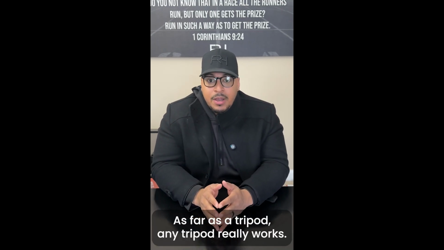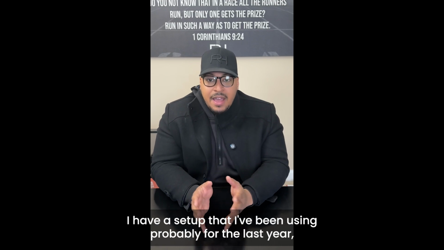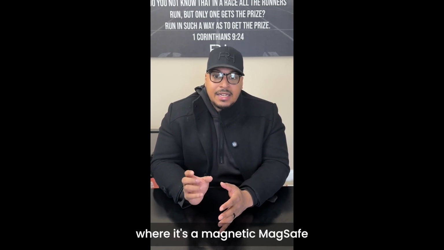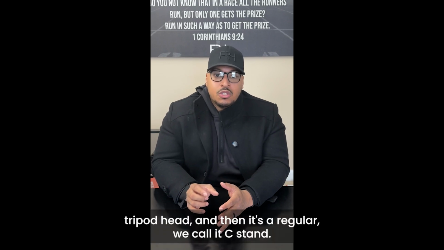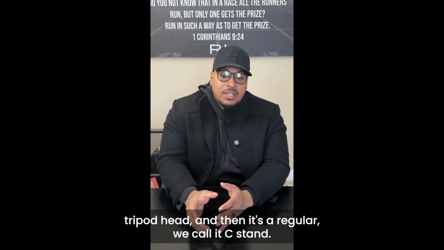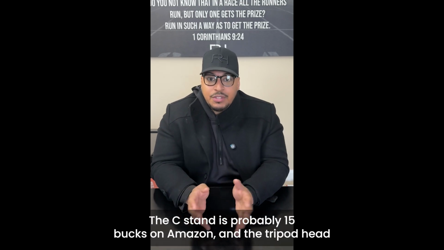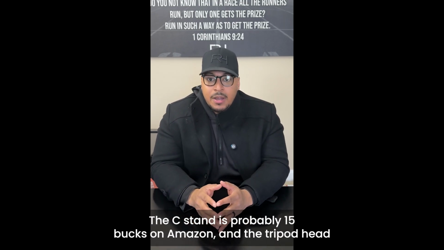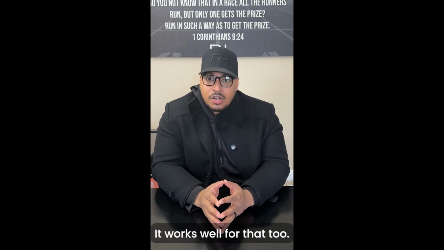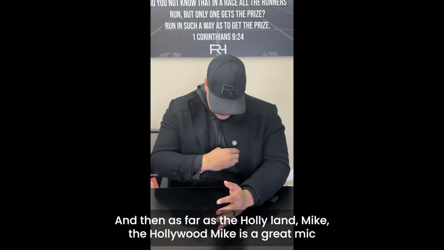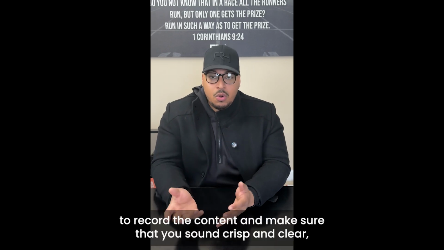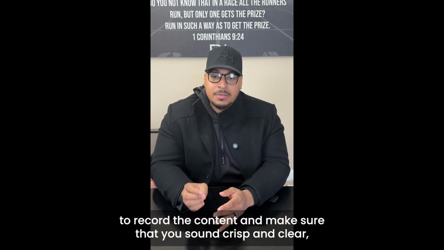As far as the tripod, any tripod really works. I have a setup that I've been using probably for the last year where it's a magnetic, MagSafe tripod head, and then it's a regular, we call it C-stand. The C-stand is probably 15 bucks on Amazon, and the tripod head is $15 as well. Because I have a MagSafe case on my phone, it works well for that too. And then as far as the Hollyland mic, it is a great mic to record the content and make sure that you sound crisp and clear.